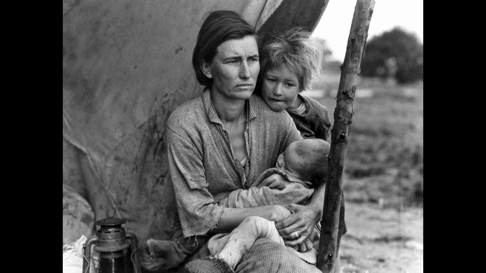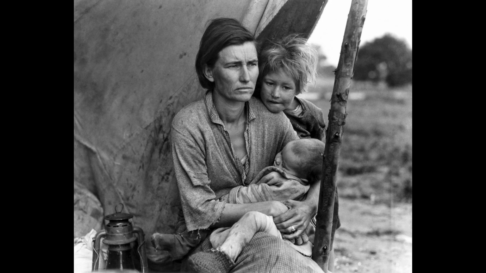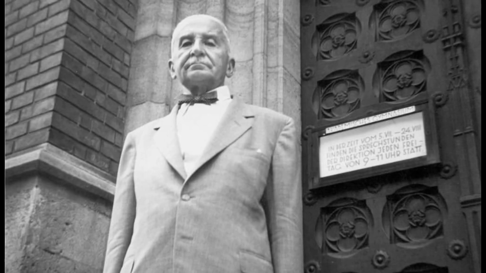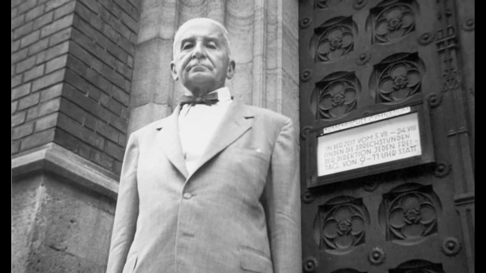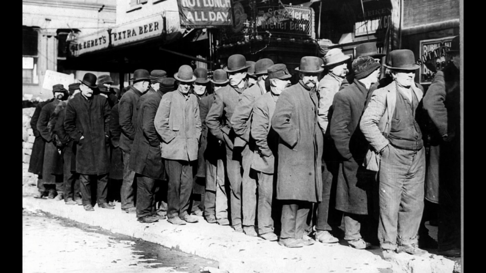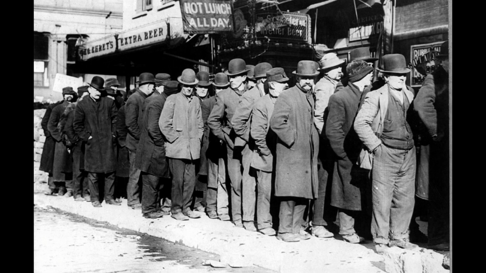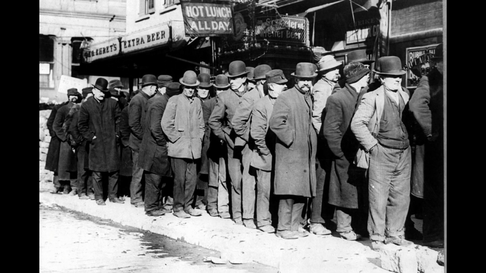Each of these three approaches offers a distinct perspective on the causes of the Great Depression. Keynesians focus on the collapse of aggregate demand and advocate for government intervention. Monetarists emphasize the role of monetary policy and the importance of a stable money supply. The Austrian school highlights the dangers of credit expansion and the need for economic corrections. Together, these perspectives provide a comprehensive understanding of one of the most significant economic crises in history.